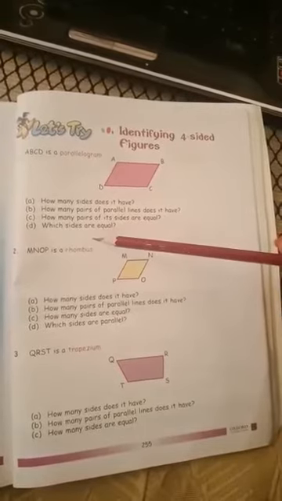So it is having two pairs of parallel lines. How many pairs of its sides are equal? So AB and DC are equal in length. When you measure it with your ruler, you will come to know that AB and DC are equal in length, and BC and AD are equal in length. So two pairs of its sides are equal. Which sides are equal? So here you will write AB is equal to DC, and also you will write AD is equal to BC.